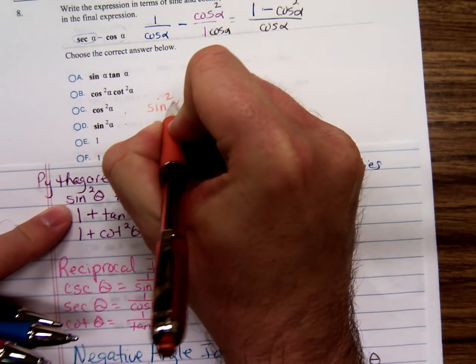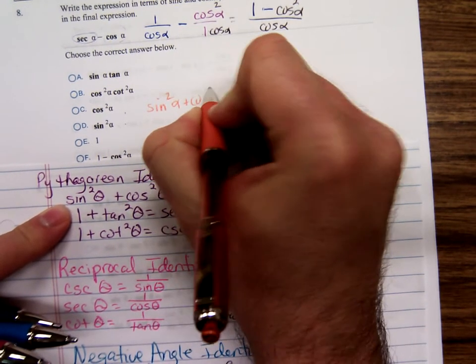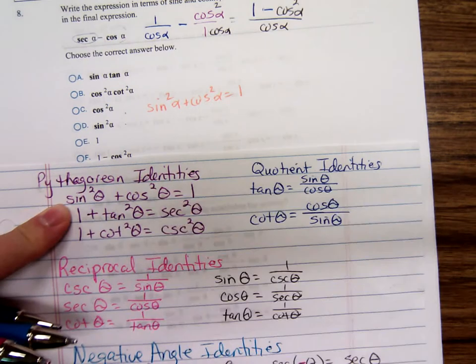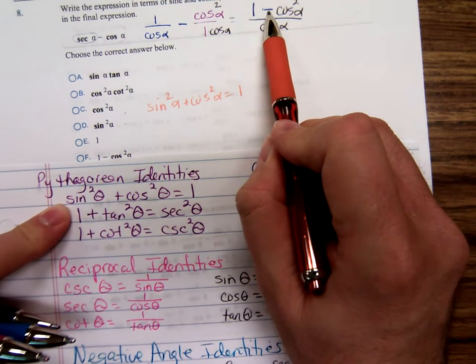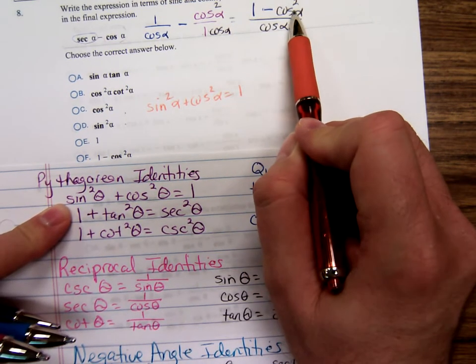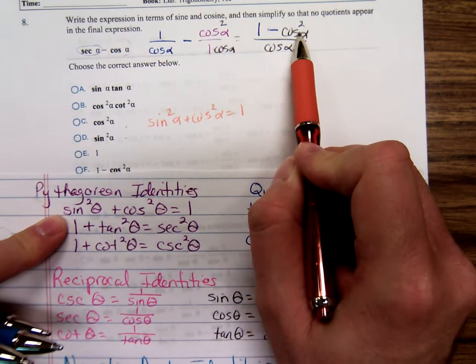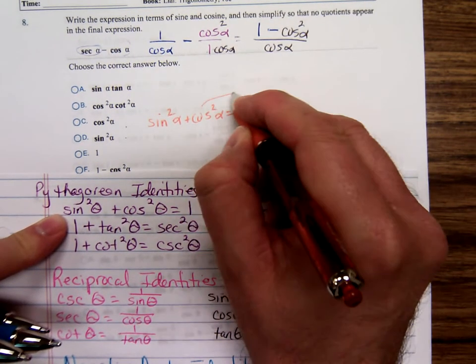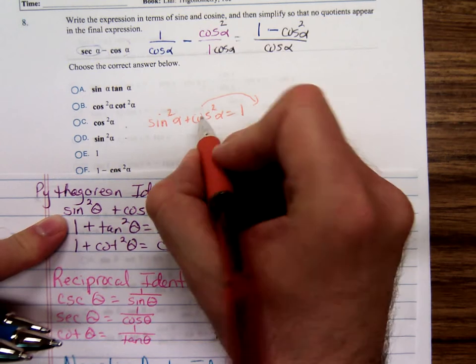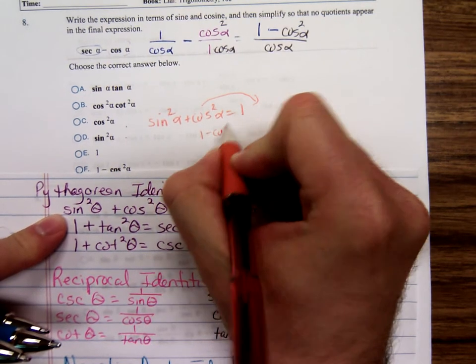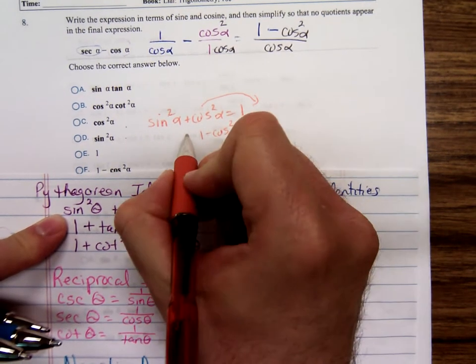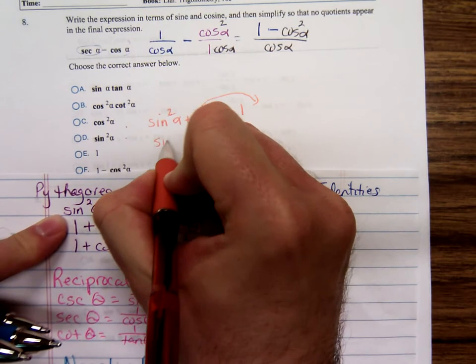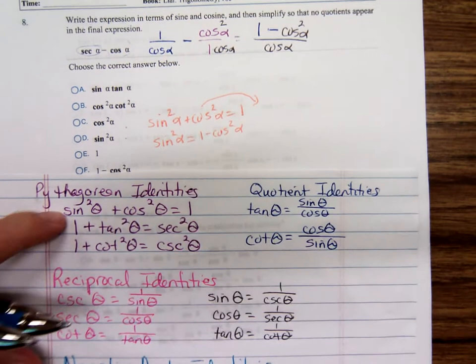Sine squared alpha plus cosine squared alpha is 1. Therefore, 1 minus cosine squared alpha, you need to move the cosine squared alpha over. So 1 minus cosine squared alpha is sine squared alpha.